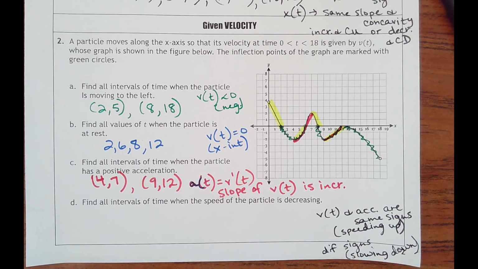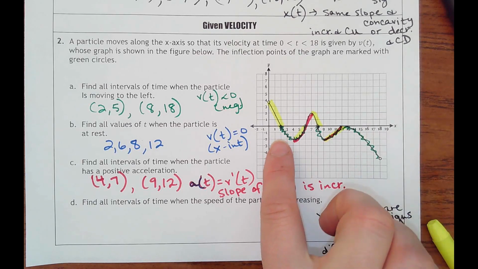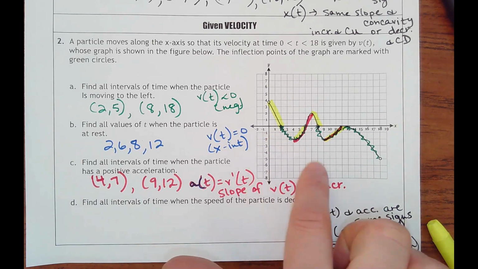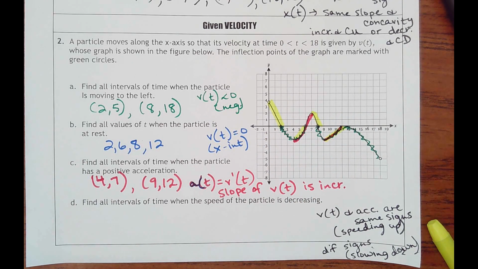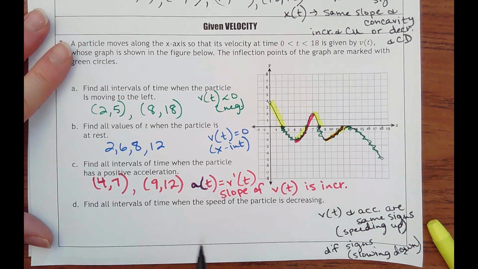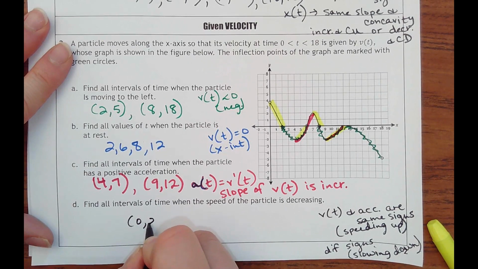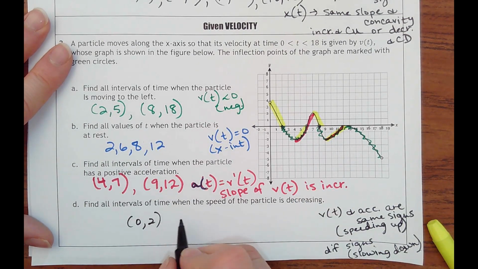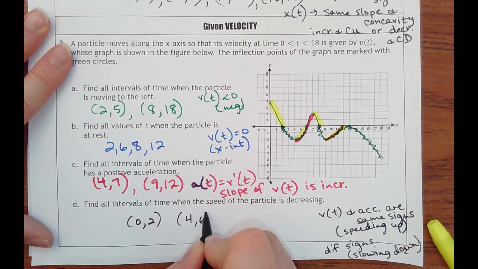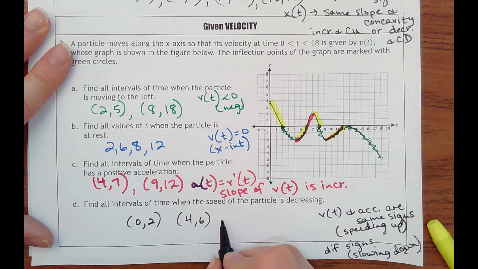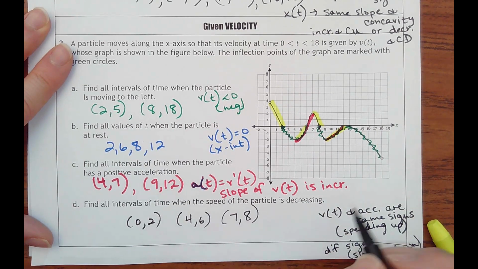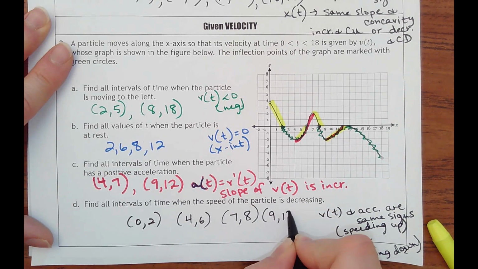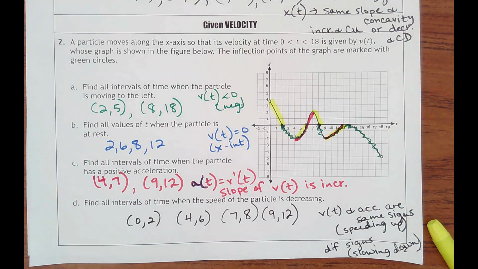So to me, it makes more sense to say I'm slowing down when I'm getting closer to the x-axis, which is a velocity of 0. I'm speeding up when I'm going away from the x-axis. So we would have from 0 to 2, 4 to 5, no, 4 to 6, I cannot read that, and then 7 to 8, and 9 to 12. And that's it.